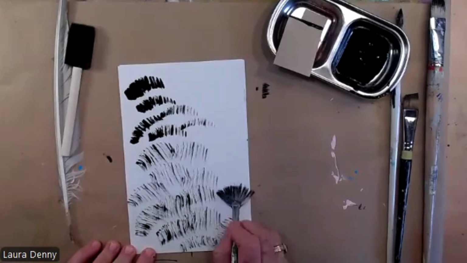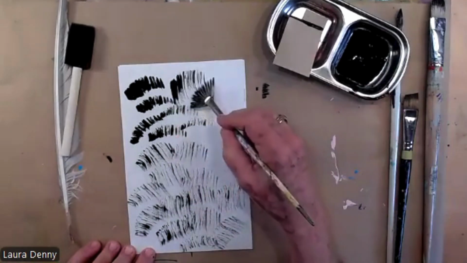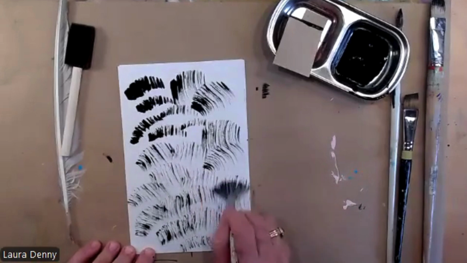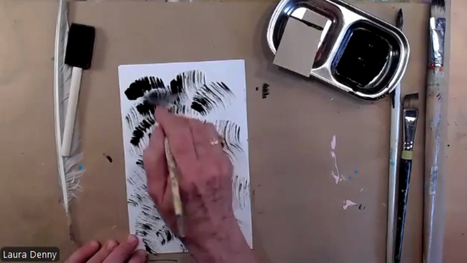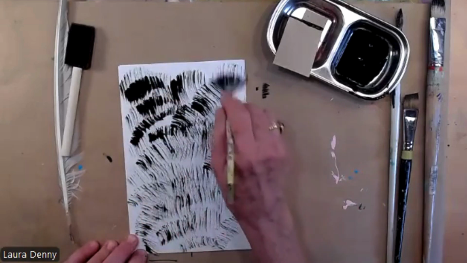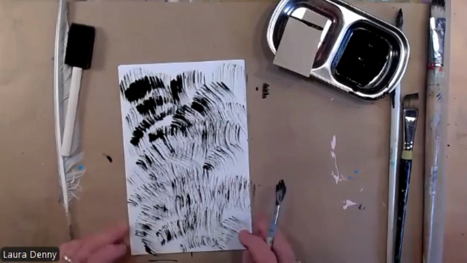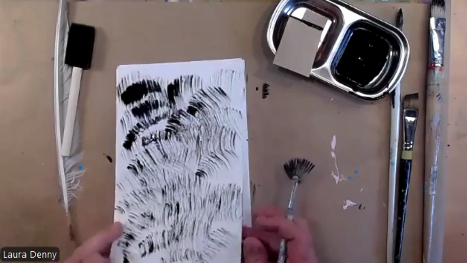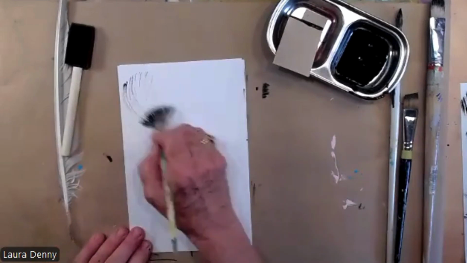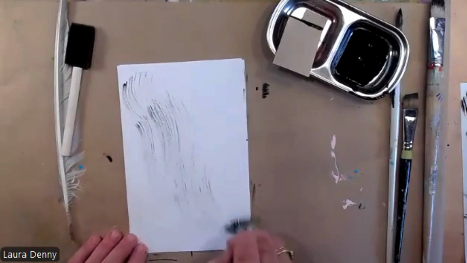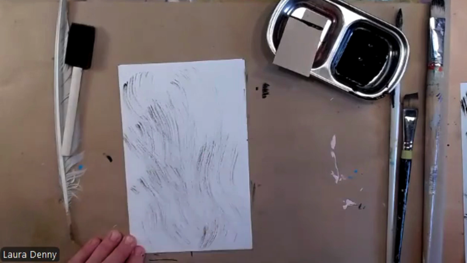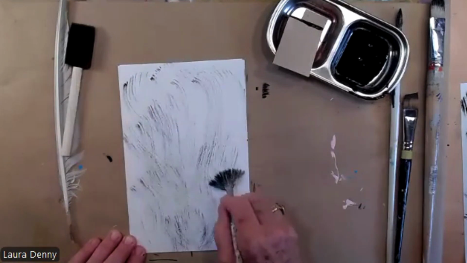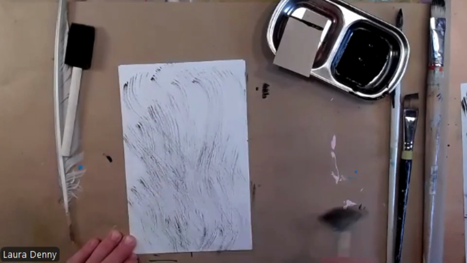Here's the fan brush. Again, more or less pressure. I think people traditionally use this one as a blending tool. I just love the mark that it makes. This could be grass, makes a great movement. Look, that could be wind, hair, grass. So start thinking mimicry. What can these marks mimic?